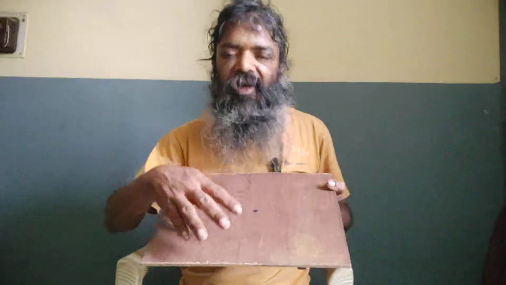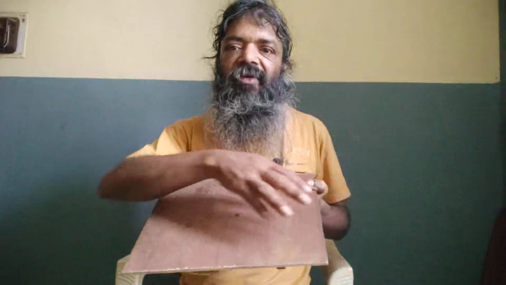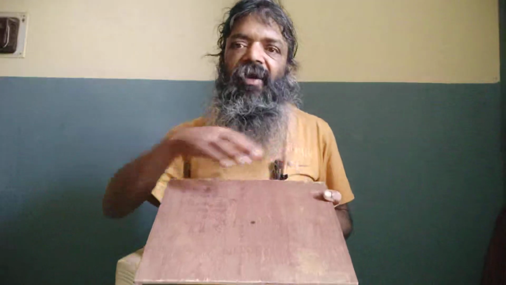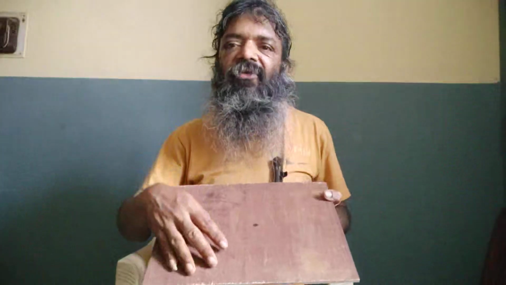At the origin 0, 0, the height is 0. Otherwise, in the first quadrant, we're talking about the first quadrant, not the second, third, or fourth quadrant. In the first quadrant, if I keep increasing x and y, then the height will keep growing. But I cannot increase x and y the way I want.